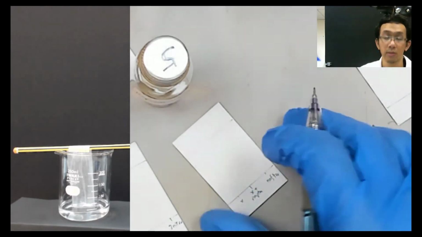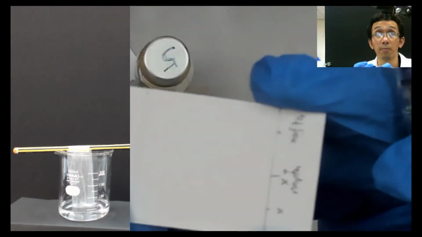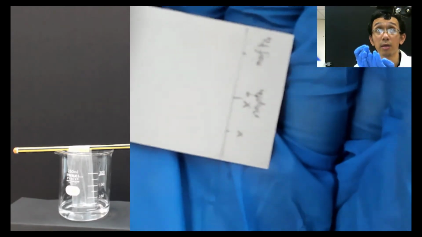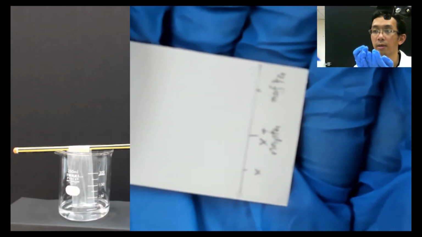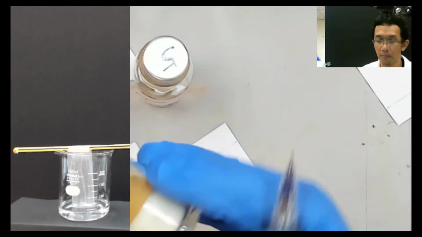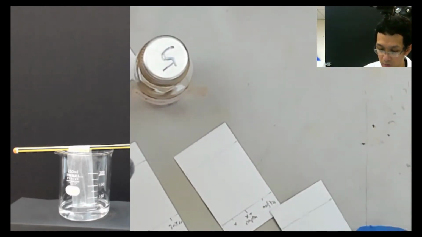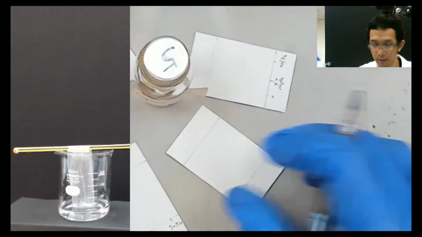Okay, so you can see here, that's how I write it using the pencil. It's important to use a pencil. You see it? Okay, I think it's okay. So that's the thing. Similarly, the last compound is vanillin. Okay, this is basically vanilla. So do the same thing. So I write it here.